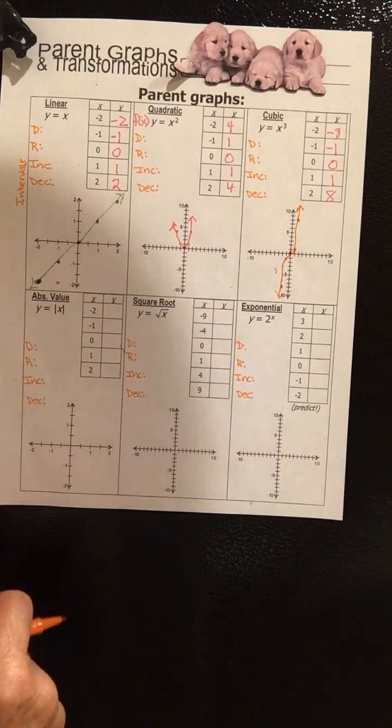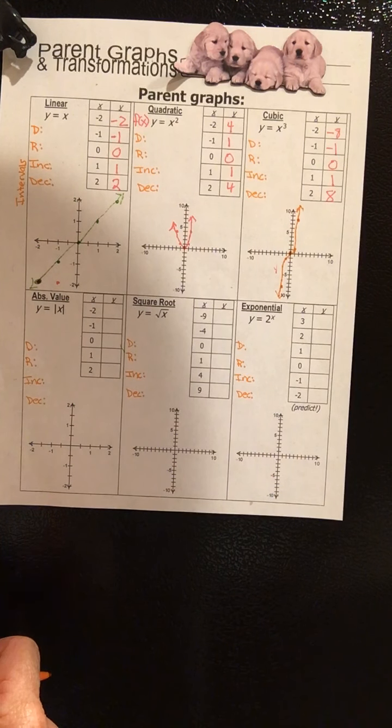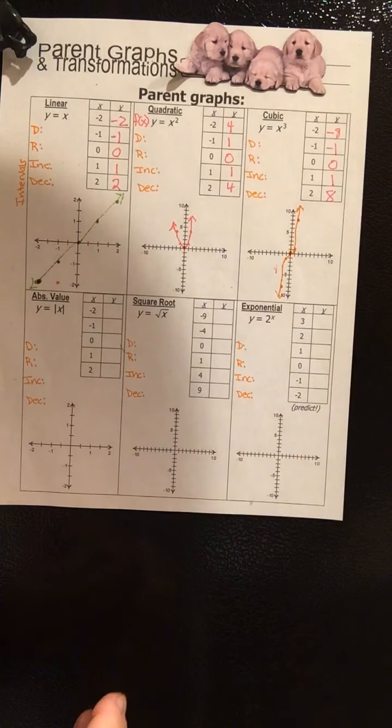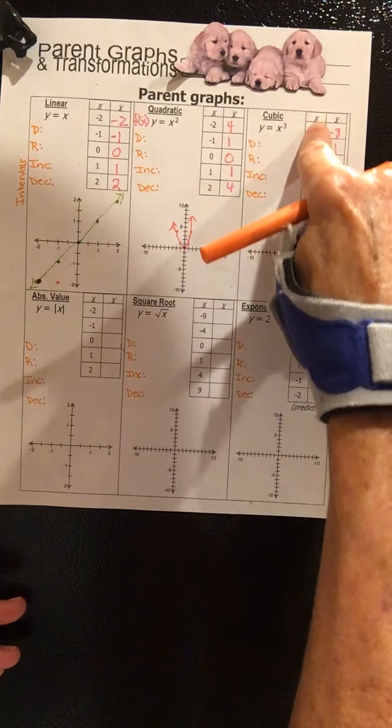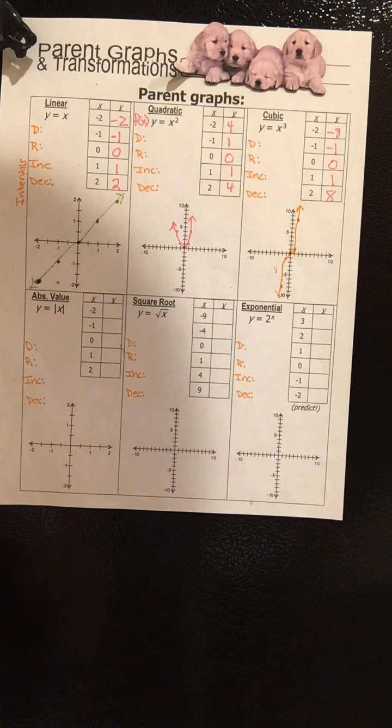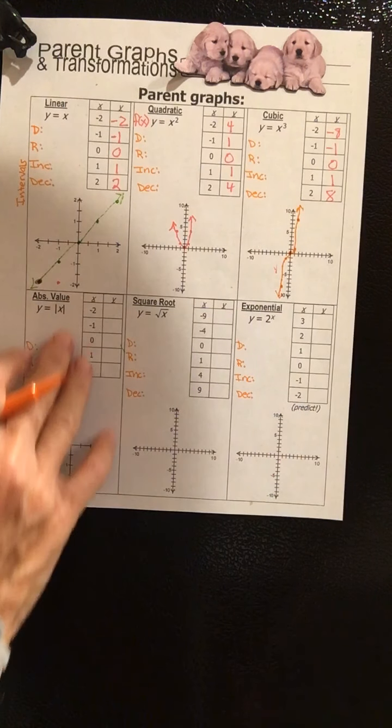If we could do more points, you would see, like if I did 3 and went on, 3 cubed is, oh my gosh, 27. So you could see that we still would go right and then up more. So there's the parent graph for cubes. So then we go to absolute value.